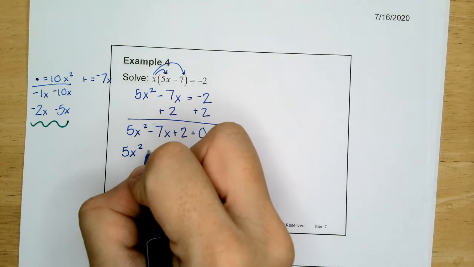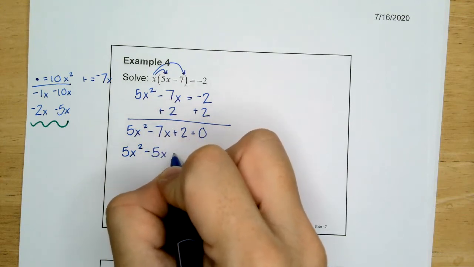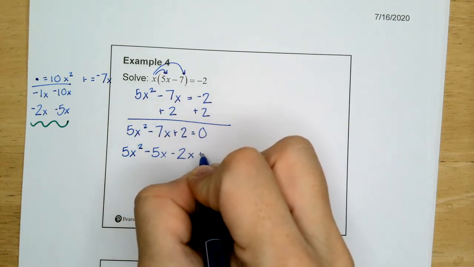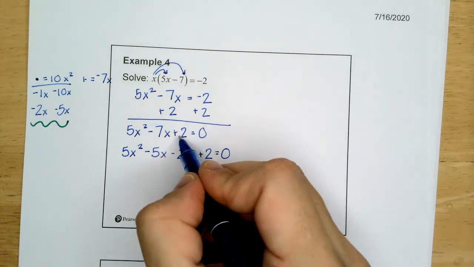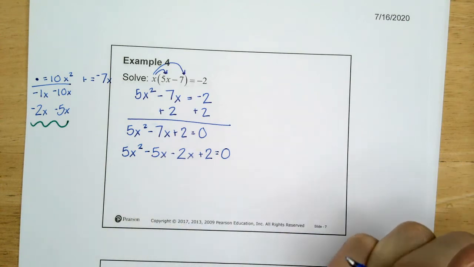So instead of -7x, I'm going to put -2x and -5x. 5x squared minus 5x minus 2x plus 2 equals 0. So instead of the 7, I have the -5 and the -2.